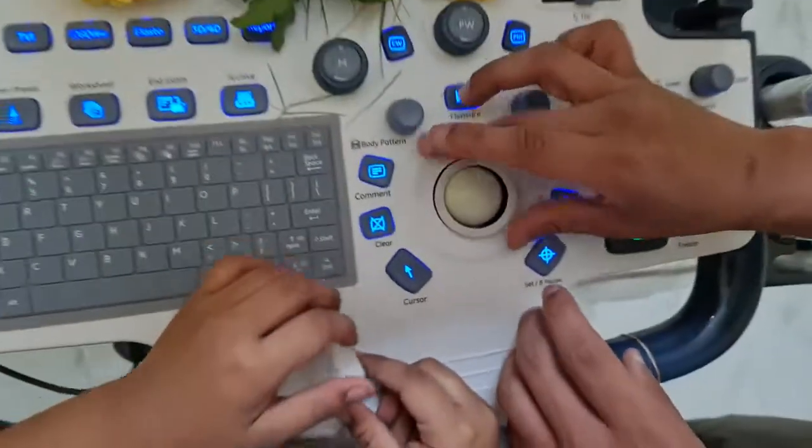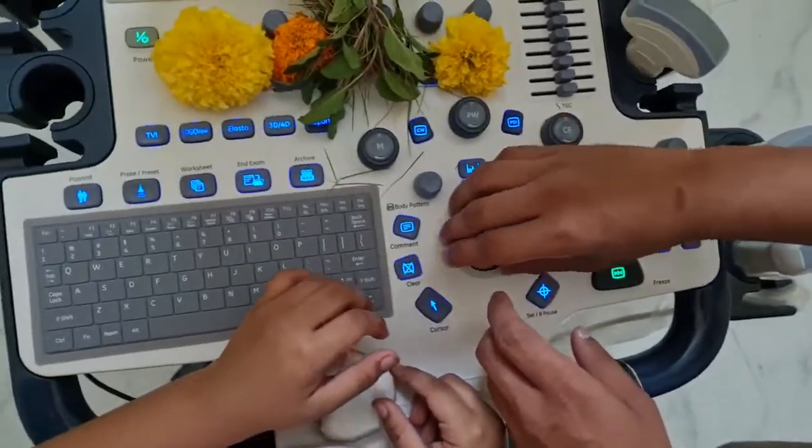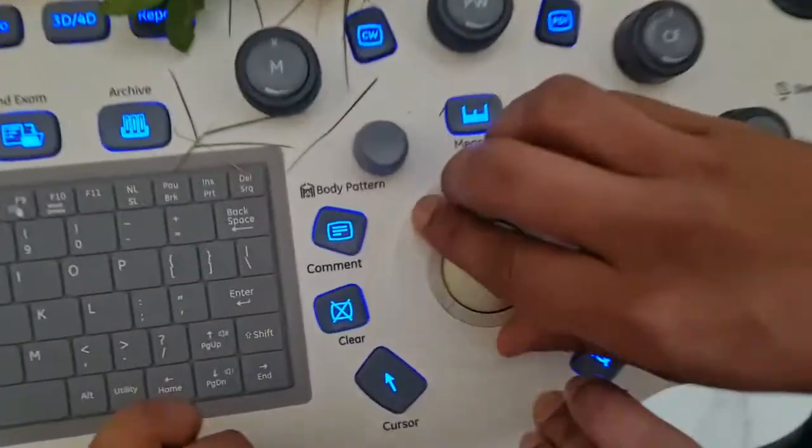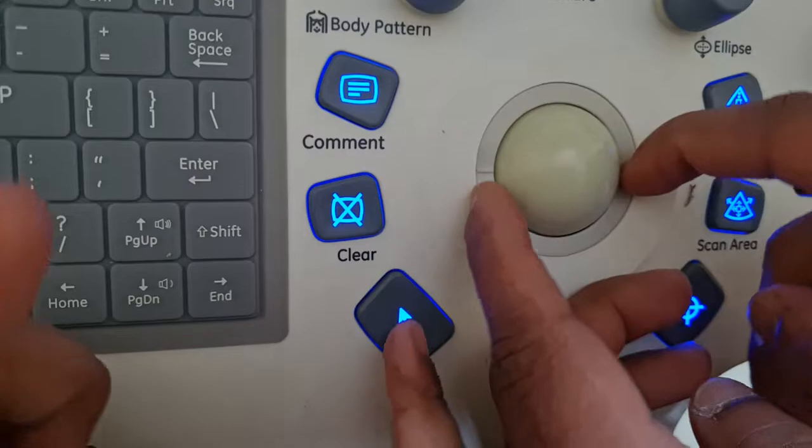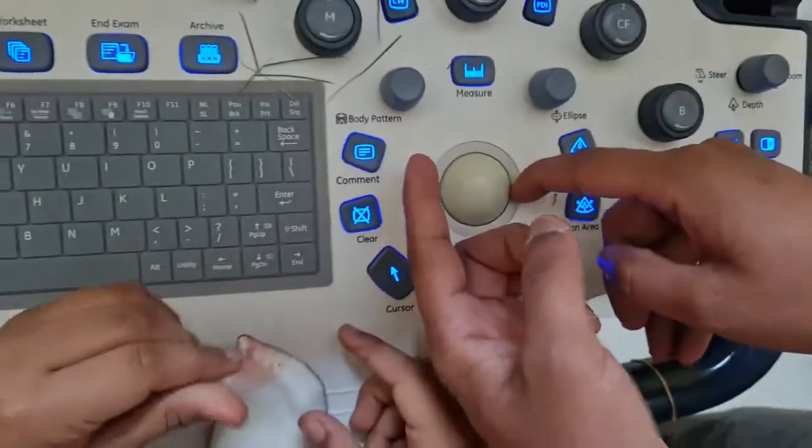And to lock this, just do it in the opposite direction. From the right hand side, you have to pull it downside, and from the left, you have to push it up.